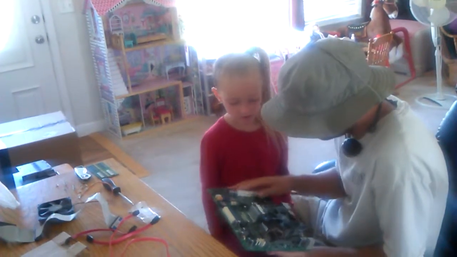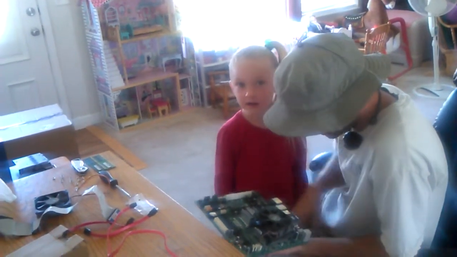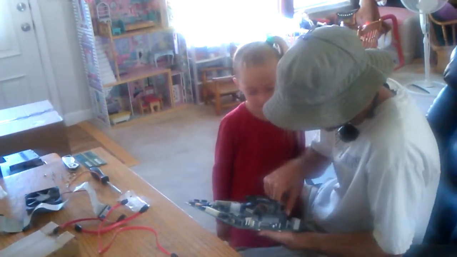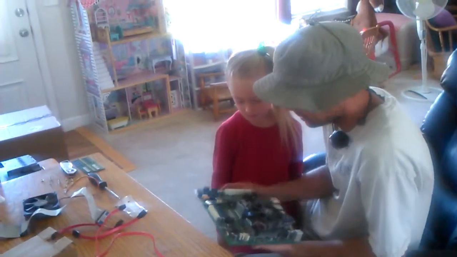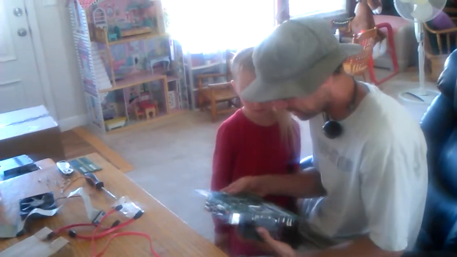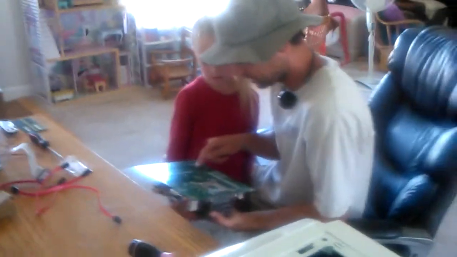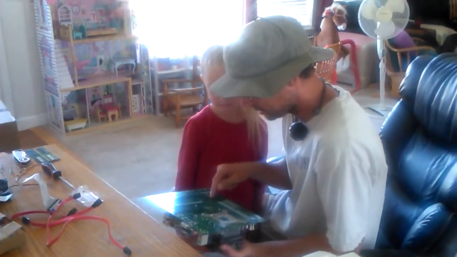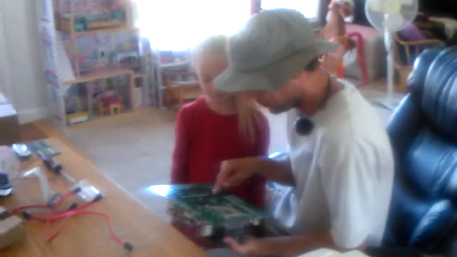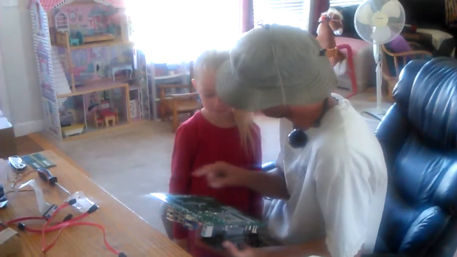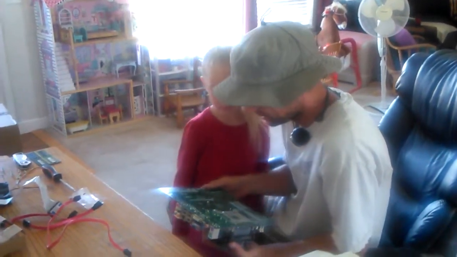Okay, so this is a motherboard, and all the components go on the motherboard. Now, if you look on the back side of the motherboard, you see all these lines? Yeah. Those are like driveways. They send a signal back and forth between each other, that way they can talk back and forth. So that's what the motherboard does.